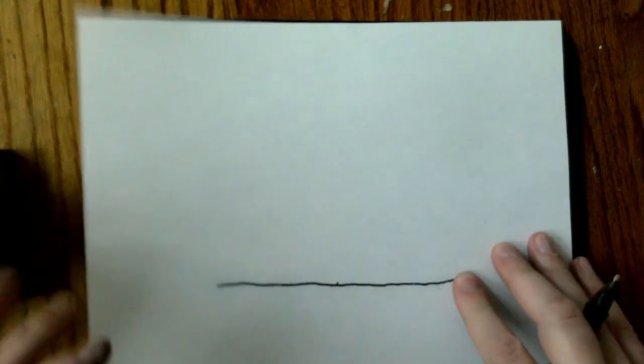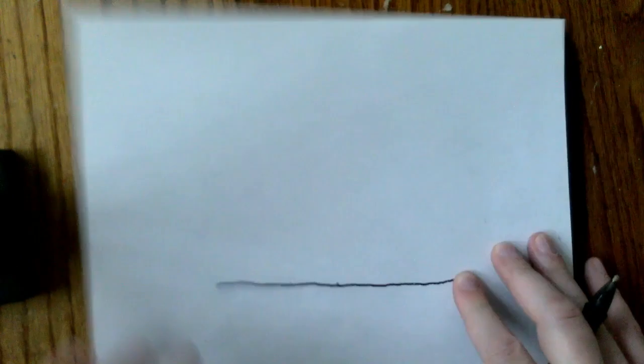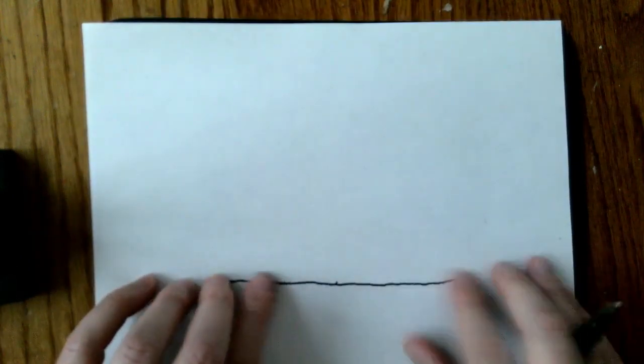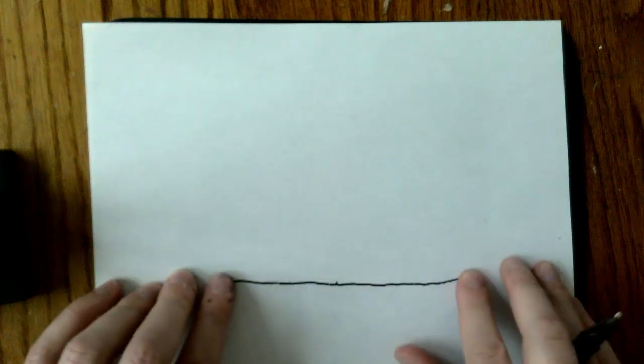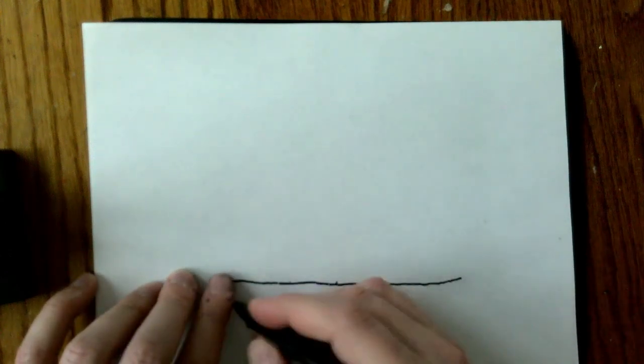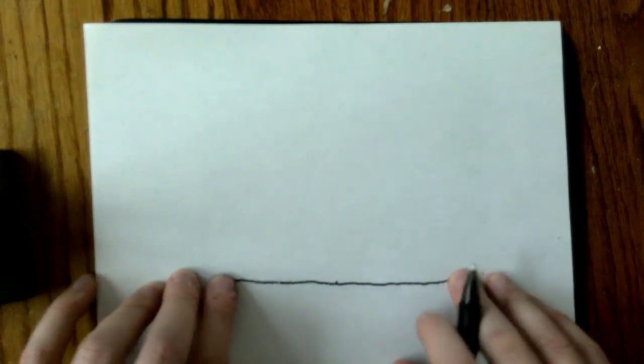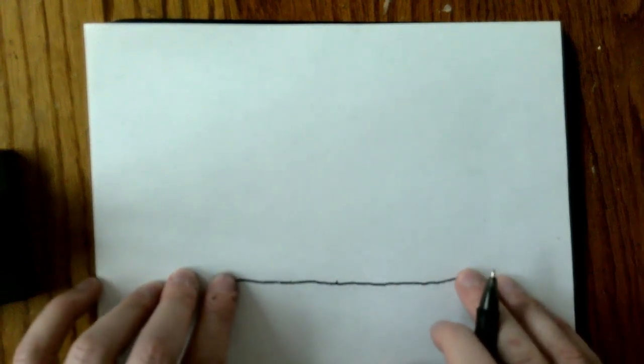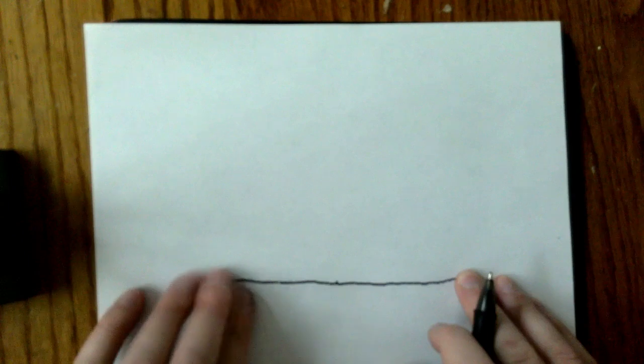So I have an 8.5 by 11 sheet of copy paper here on my sensational blackboard in landscape orientation. I've already drawn a baseline here. The students don't have to, but basically we have a line drawn across to have a foundational area to start our drawing, the horizon line as it may be.